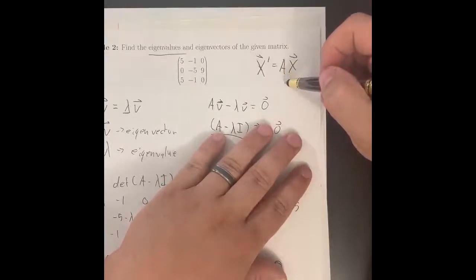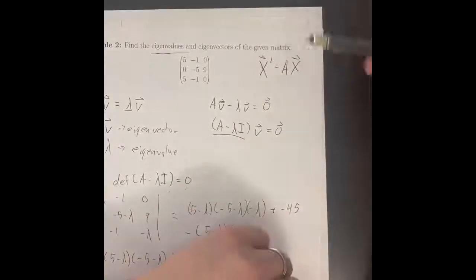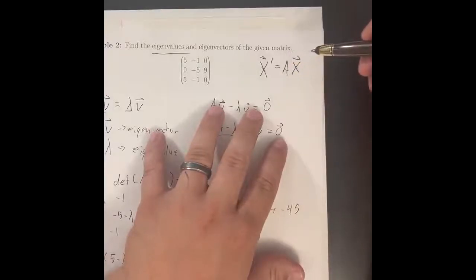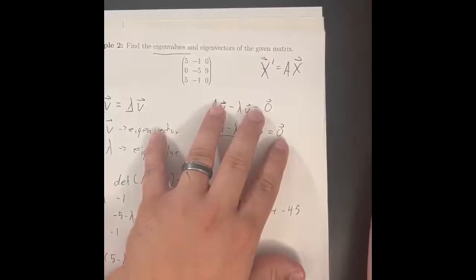We'll get more into that next week. We're going to need to do this eigenvalue, eigenvector thing quite often about the matrix A in order to figure out what the solutions to this system of differential equations are. So we'll get into that more later. Until then, I'll see you guys next week.